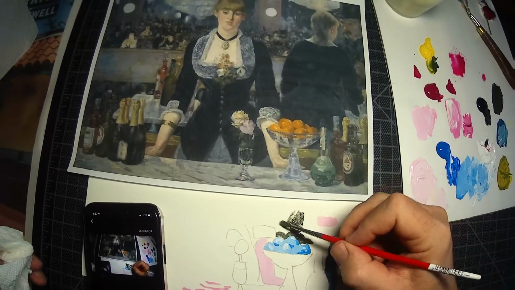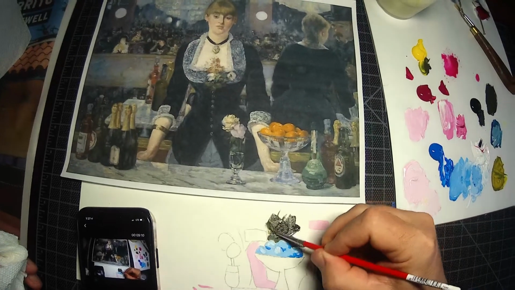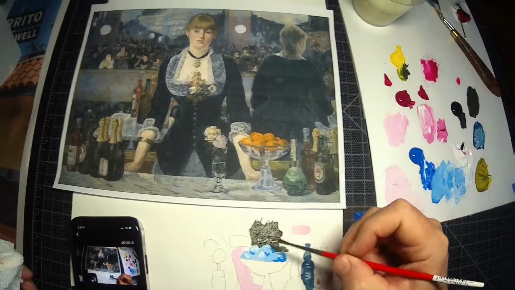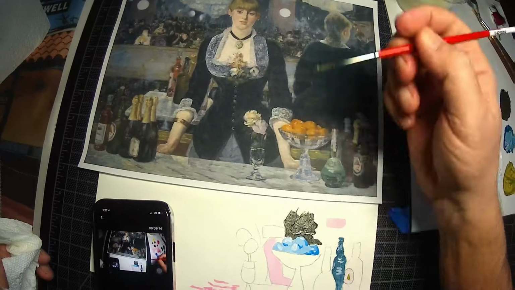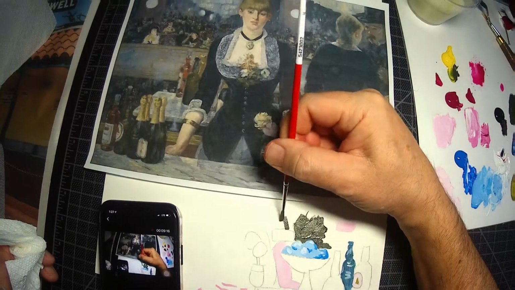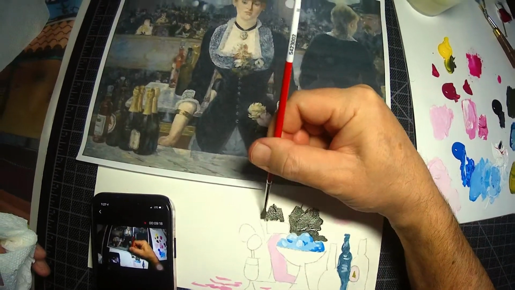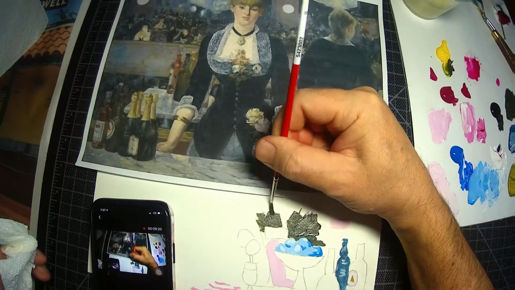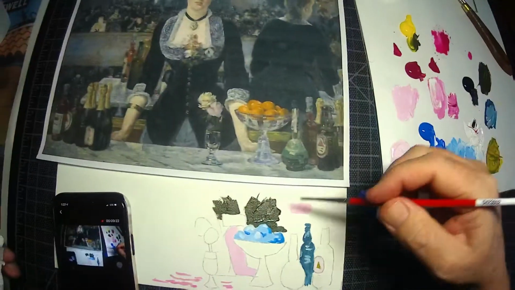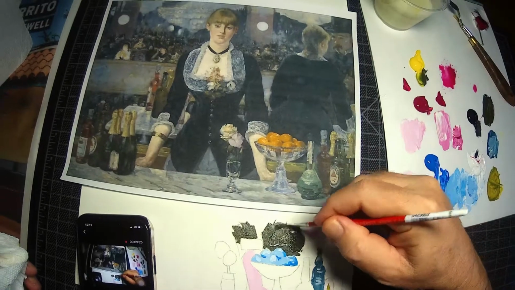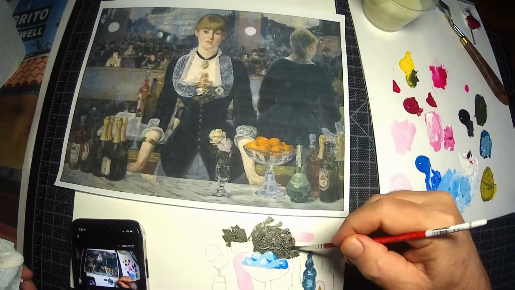And the back of her dress. And it would be a good color also for Suzanne's arm coming down, which I didn't really draw out all that fully. So I'll lay it in there. And I think you get the idea.